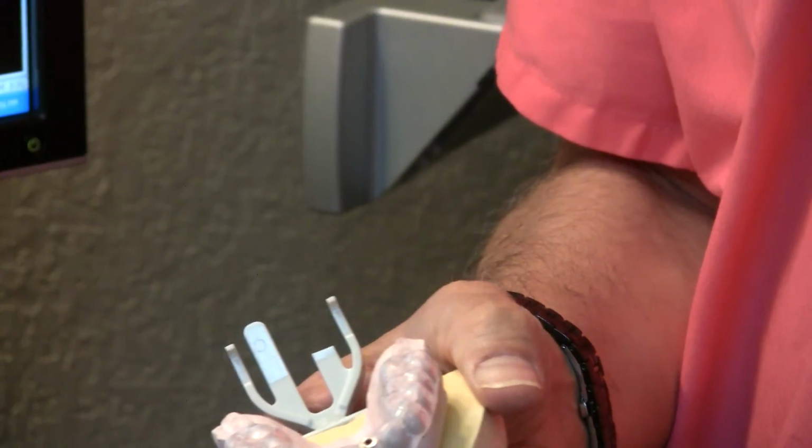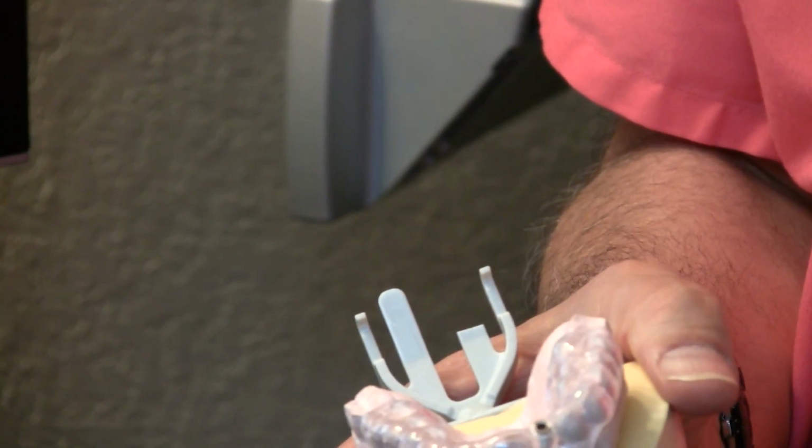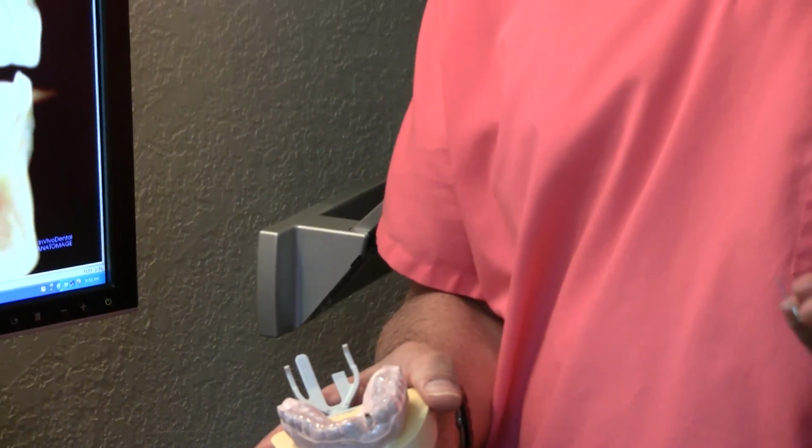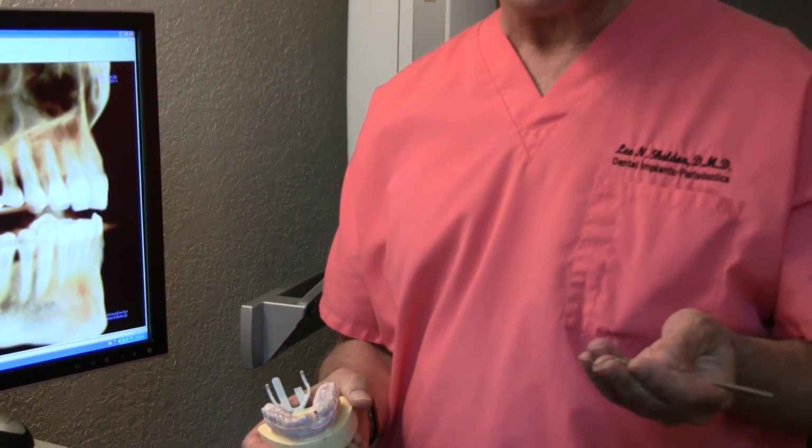Surgical guides are absolutely critical in many cases in order to be sure that the implant lines up both with the teeth and the bone. And it's up to us to work together to make sure we have the best result possible.